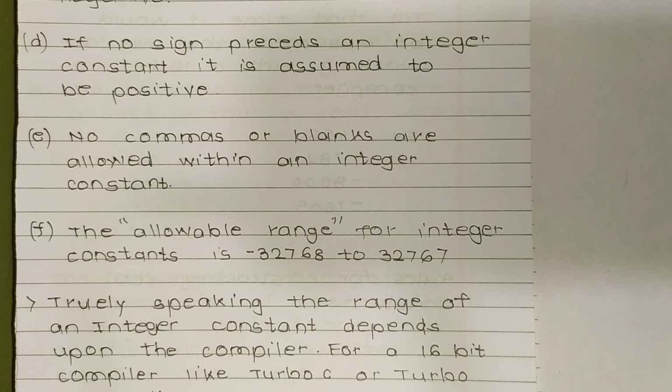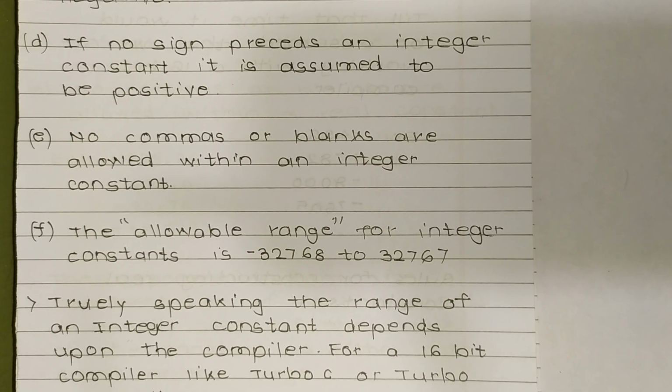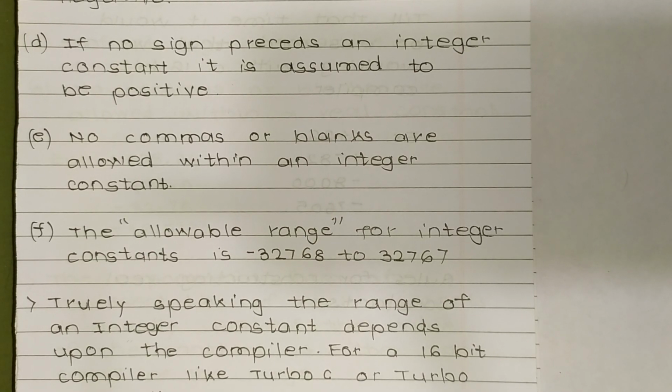No commas or blanks are allowed within an integer constant. We cannot apply a comma within an integer constant, as we do in our day-to-day work. For example, if we want to write $1,000, after one we give a comma and then write three zeros. We cannot do this in this language. No commas or blanks are allowed within an integer constant. So this is rule D.